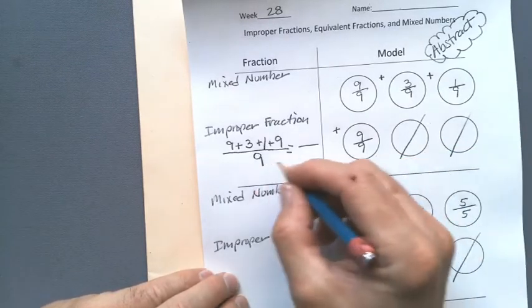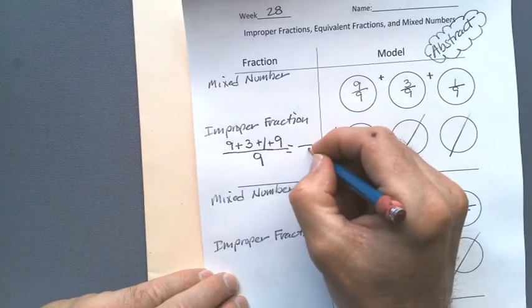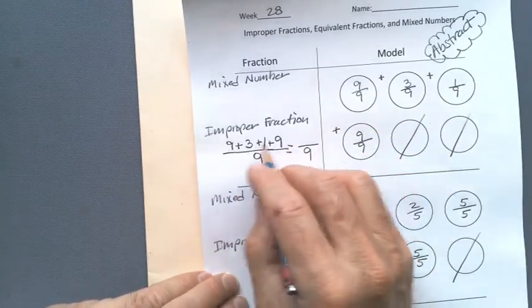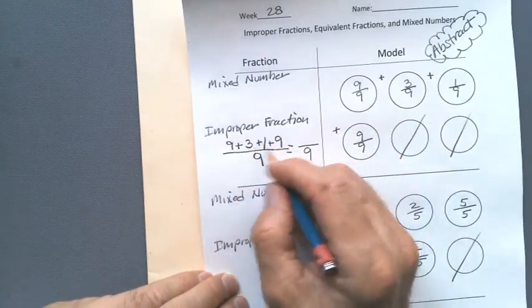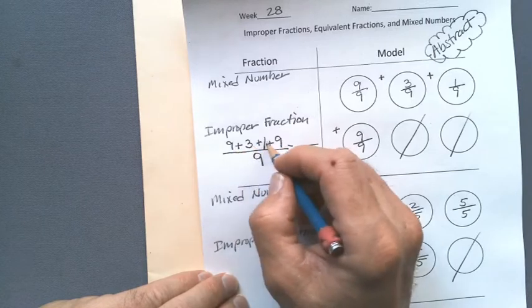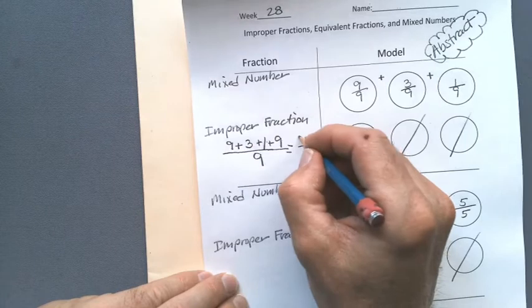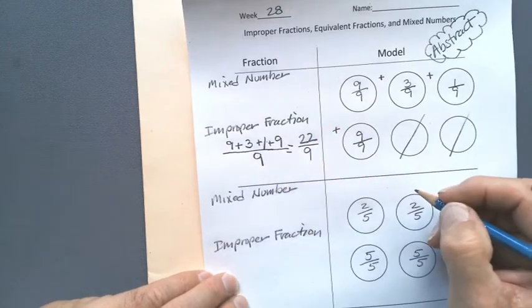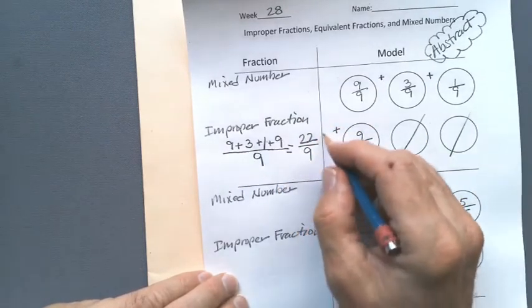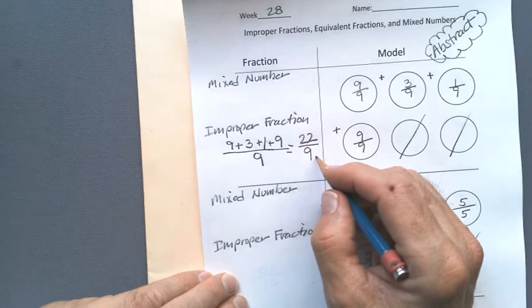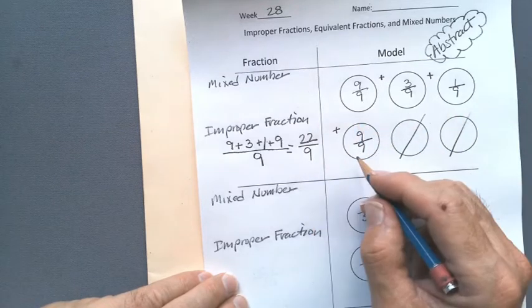Okay, so now our denominator, remember our unit fraction stays the same, so this 9th, and we just add these up here. Now you can add them up in any order you want. I like to add the 1 and the 9 because that's easy to come up with 10, and 10, and I'm going to go over to the 9 over here. That'll be 19 plus 3 is going to be 22. So my improper fraction is 22/9. Okay, I add these all together.